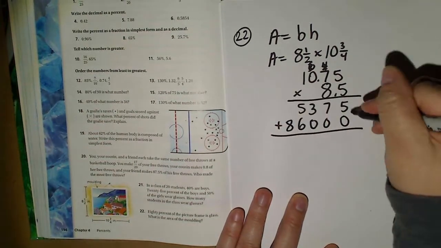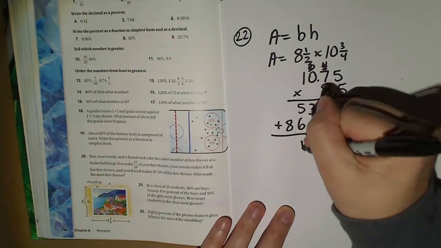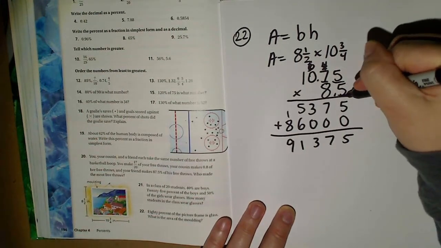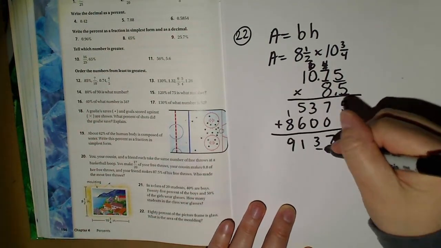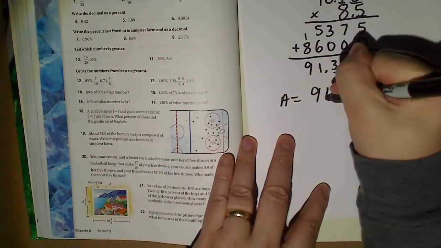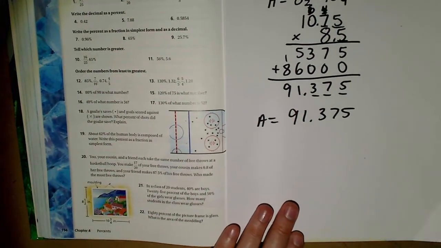Add these together. 5 plus 0 is 5. 7 plus 0 is 7. 3 plus 0 is 3. 5 plus 6 is 11. 8 plus 1 is 9. I've got 1, 2, 3 decimal moves. So 1, 2, 3 decimal moves. The entire area is 91 and 375 thousandths square inches.